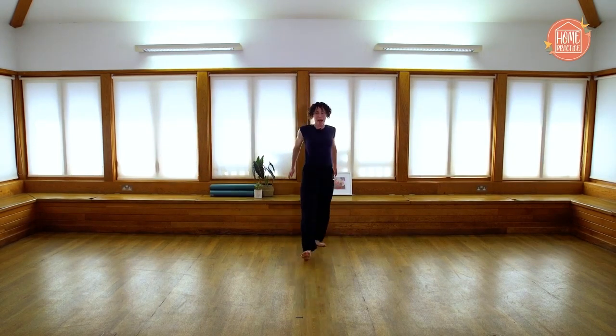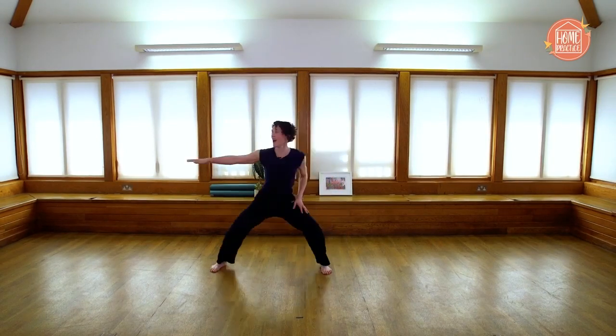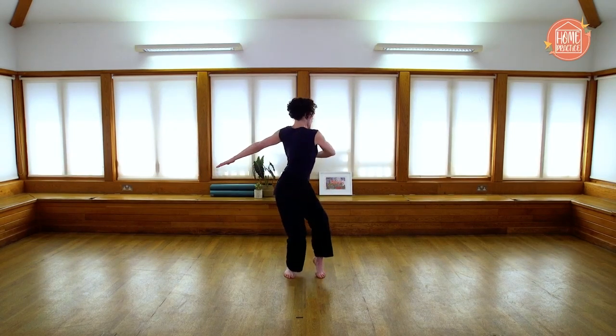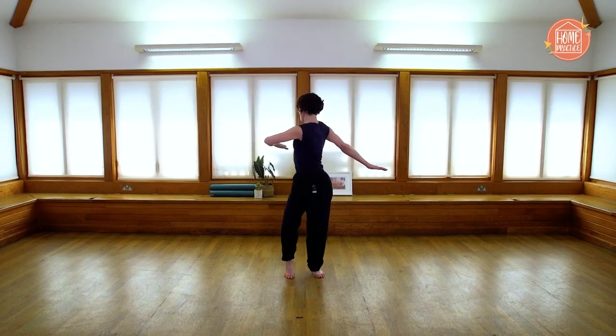Front and back, side to side. And the image that I like to use for horizontal is that of a table. So I'm going to imagine that I'm kind of in the middle of a table, and then I'm going to wipe my arms on that table, which takes me into a rotation, and also using all of those directions, front, back, side, side.